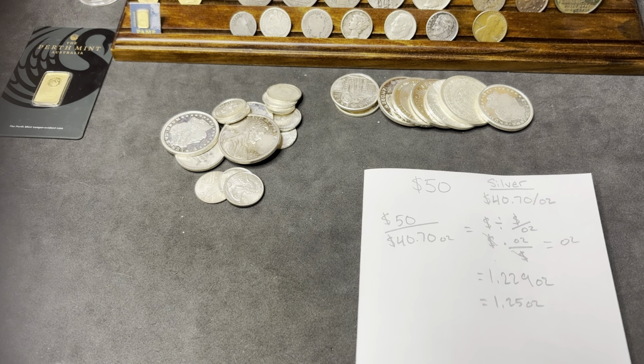Now, if we were able to use something like 90% silver, we may be able to get even closer because that is divided into 1/14 of an ounce through dimes.